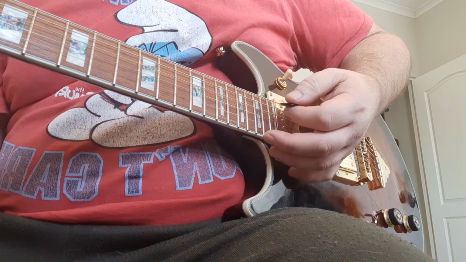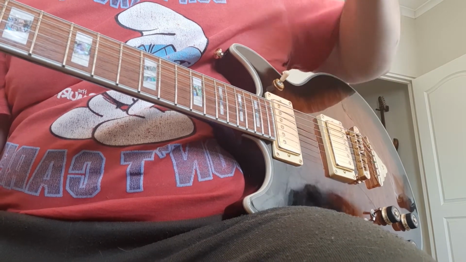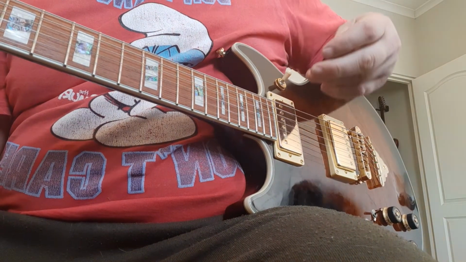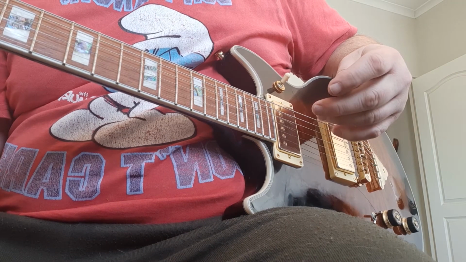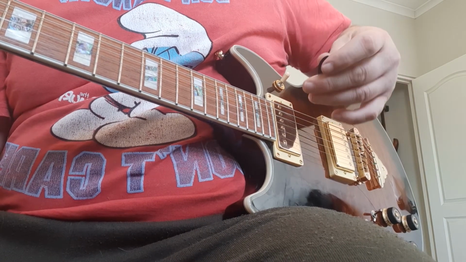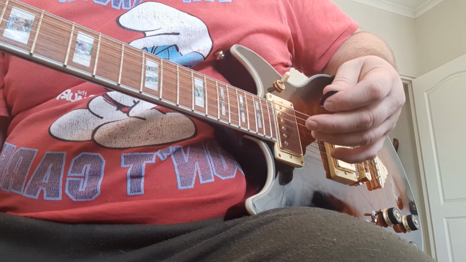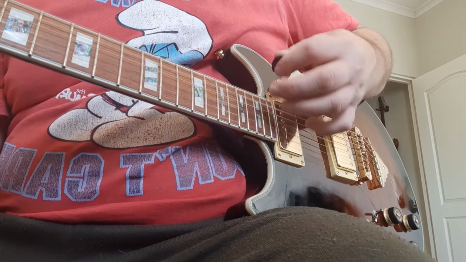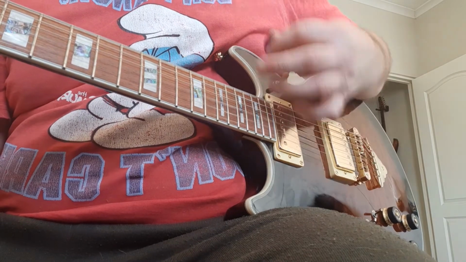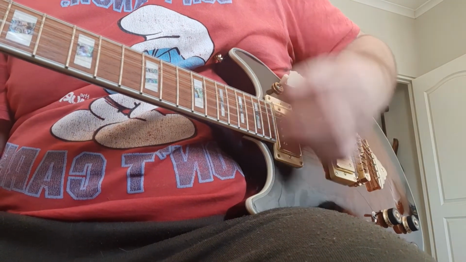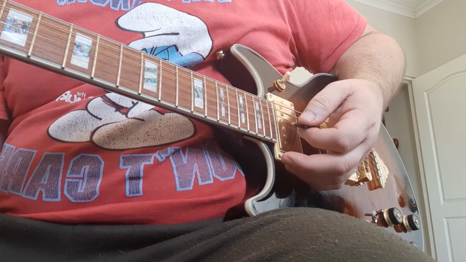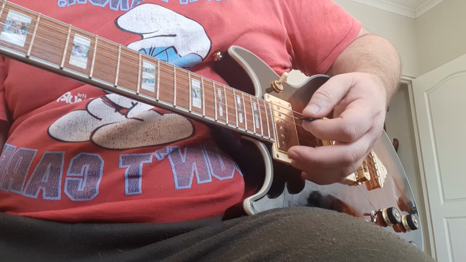Okay, now 3.3, we're going to start adding more accents. So we're going to put an accent on the first and the third beat now. So we're going to have strumming sounding something like this: 1 and 2 and 3 and 4 and 1 and 2 and 3 and 4 and. You can hear the first and third beats are quite a bit louder than the rest.